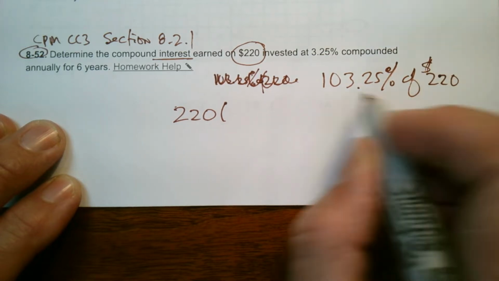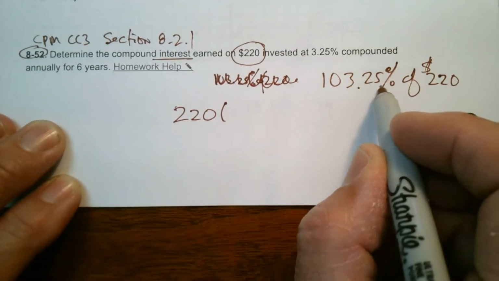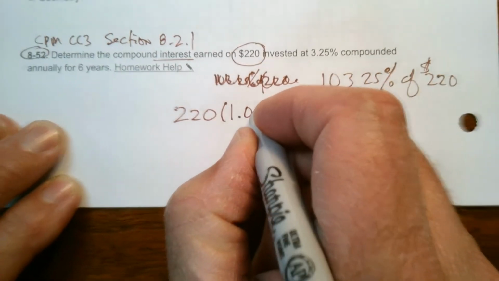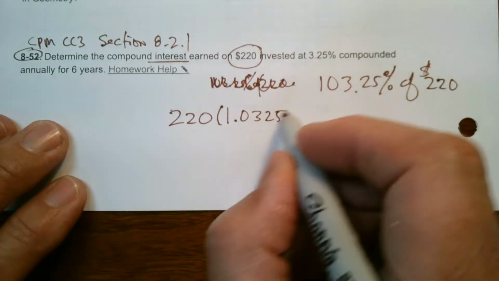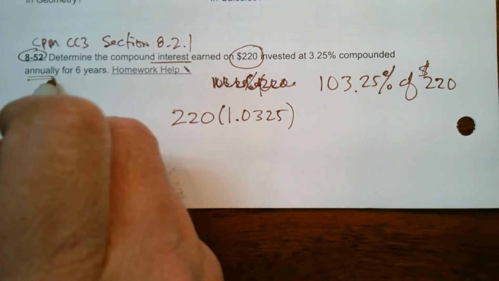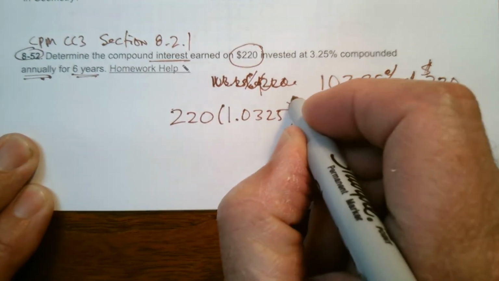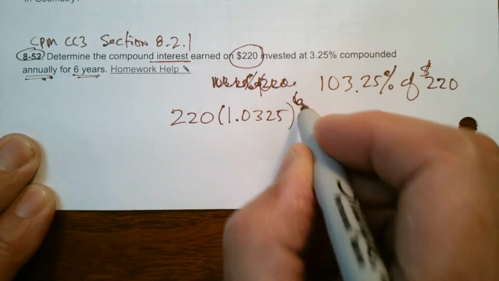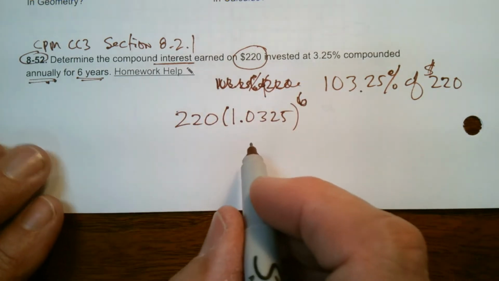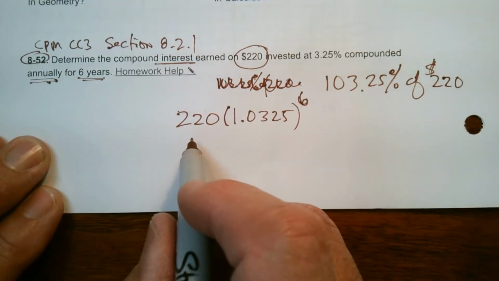103.25% of $220. In order to do that math, you have to put this as a decimal. Taking a percent and making it a decimal, move the decimal place twice over. So this is actually 1.0325. I'm going to multiply that and compound it annually, so once a year, for 6 years. So I'm going to multiply this by itself 6 times, which is why we use the exponent of 6. This is the setup for my total amount of money in my account.